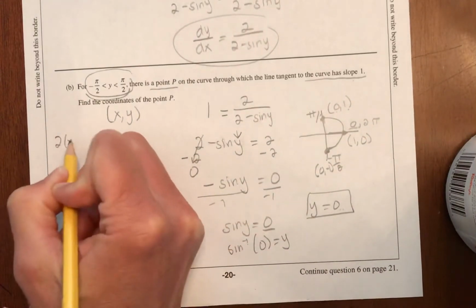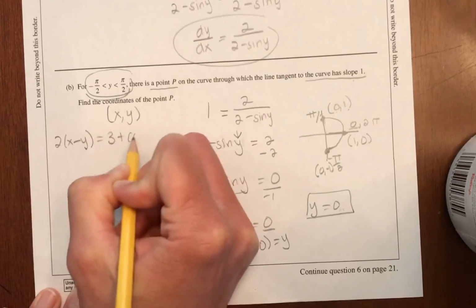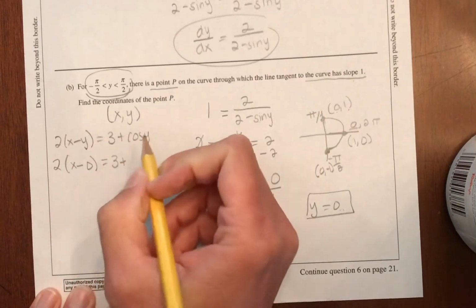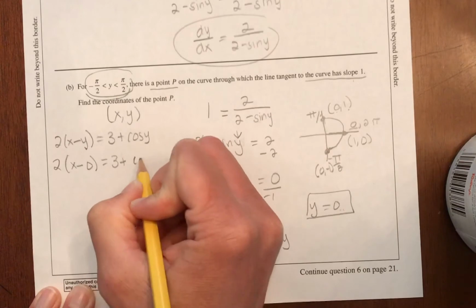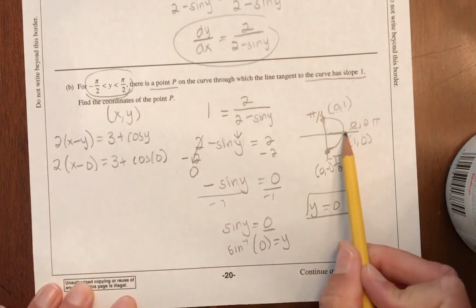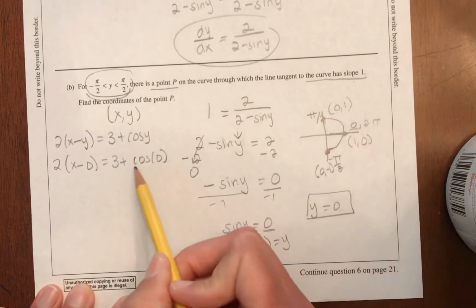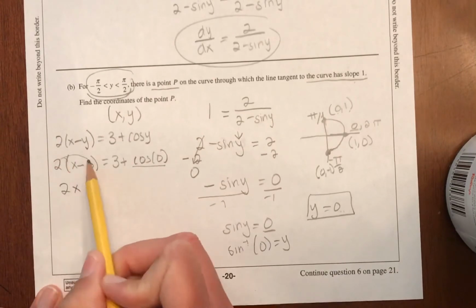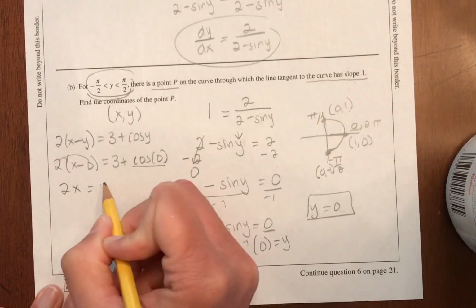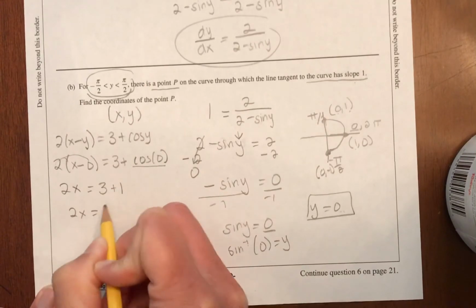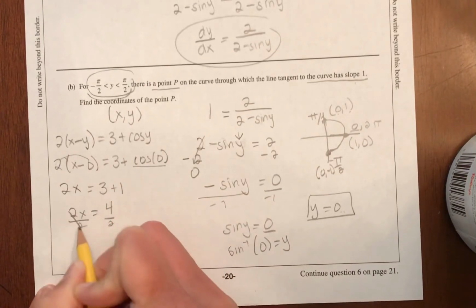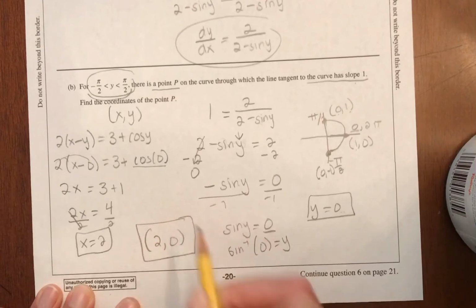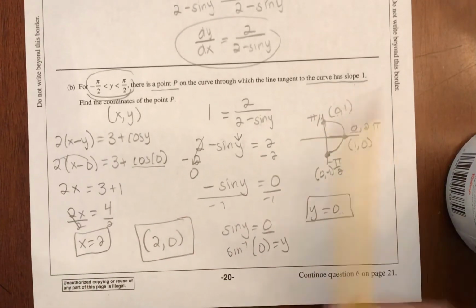So I'm going to rewrite the problem here. All right, so 2 times x minus 0 equals 3 plus the cosine of 0. Lucky me, I have my unit circle drawn right here so that I know the cosine of 0 is equal to 1. Here I can distribute, but 2 times 0 is just 0, so this is 3 plus 1. 2x equals 4. Divide both sides by 2. x is equal to 2, so now I have the point. At (2, 0) is where the slope of the curve is equal to 1.